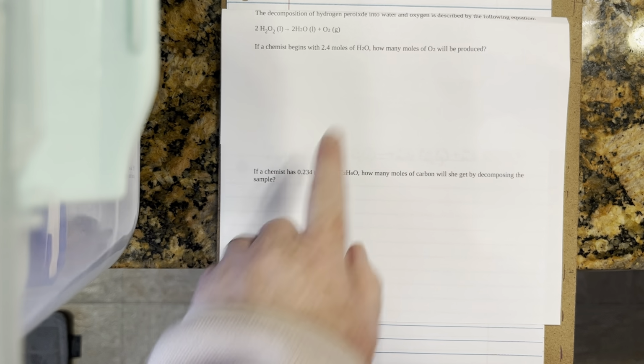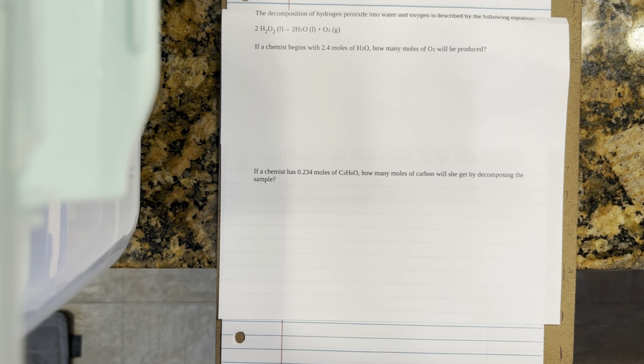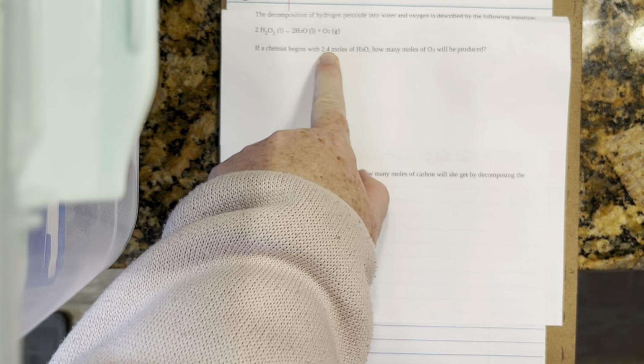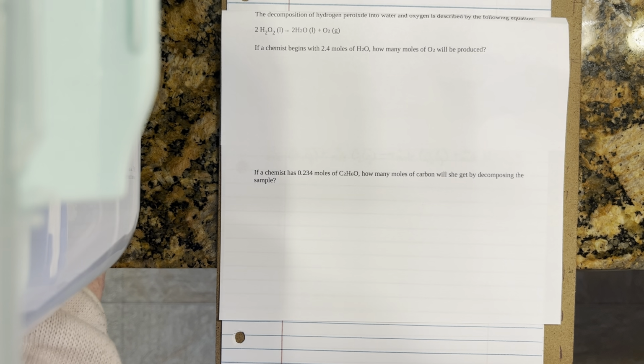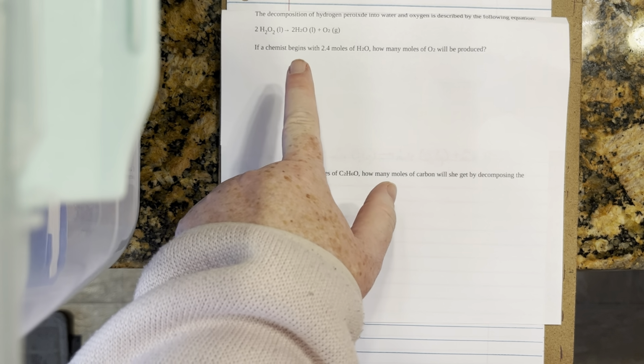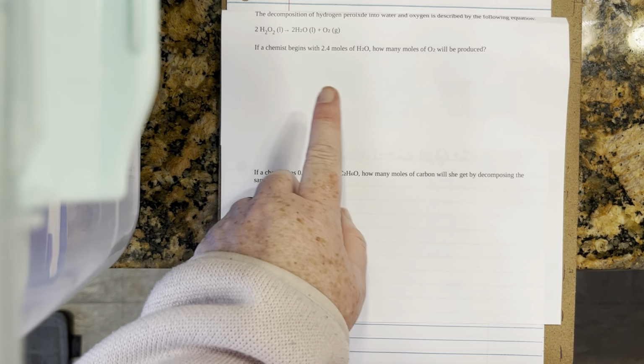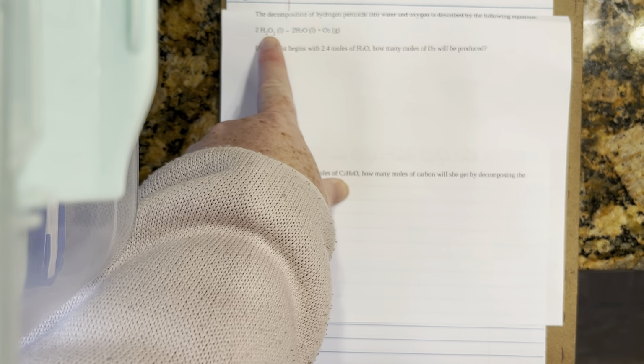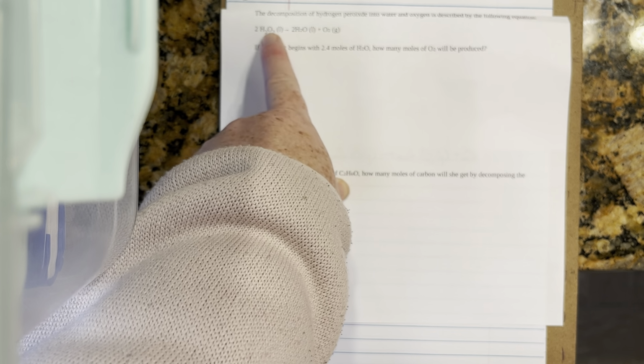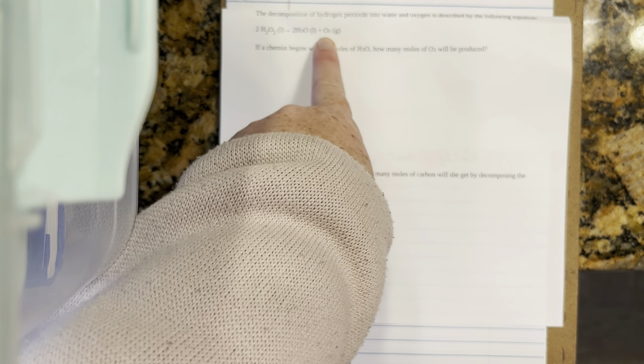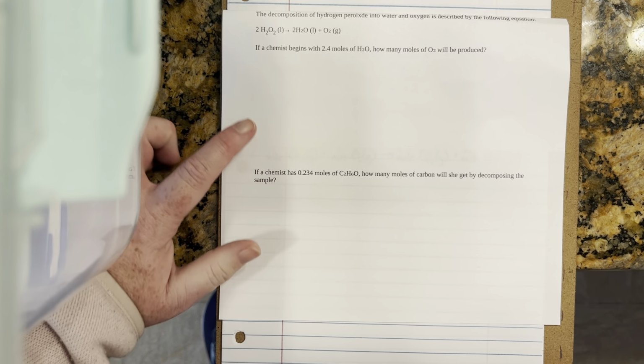If the chemist begins with 2.4 moles of H2O2, which is a measured amount and will be used for significant figures, how many moles of oxygen will be produced? Well, in my problem, I can see that 2 moles of hydrogen peroxide equals 1 mole of oxygen. That's my recipe.